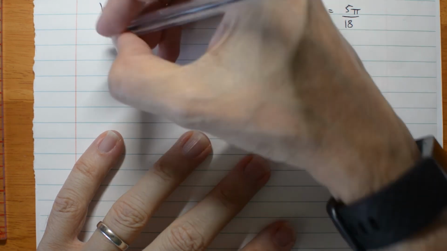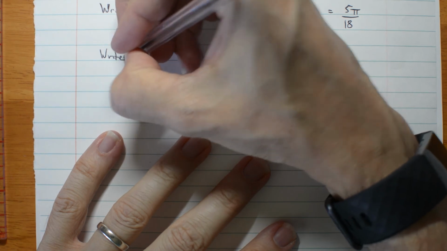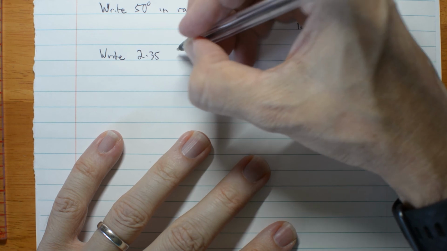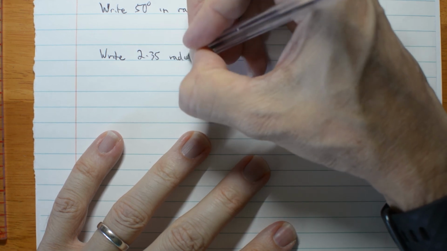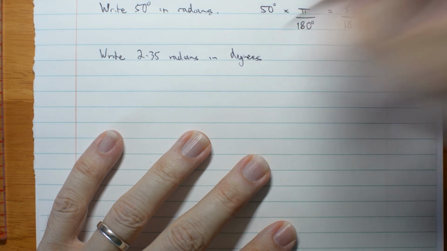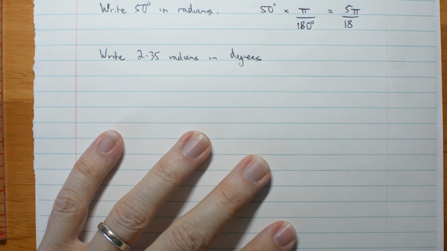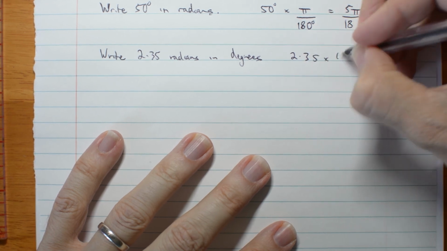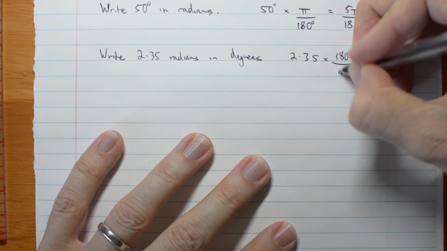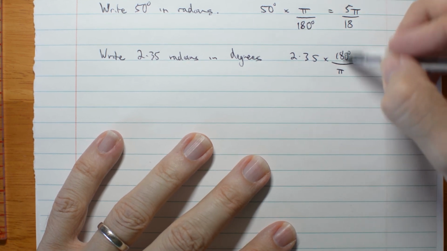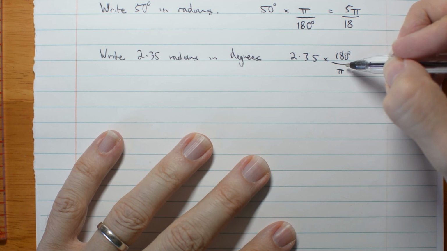And the opposite direction, write 2.35 radians in degrees. And all we're going to do is go the opposite direction, 2.35 times 180 degrees over pi. If you can also use 2 pi on 360, 360 on 2 pi, it'll be exactly the same.